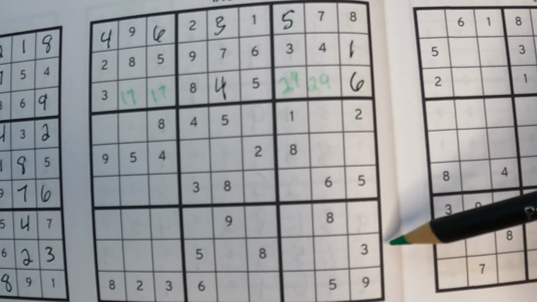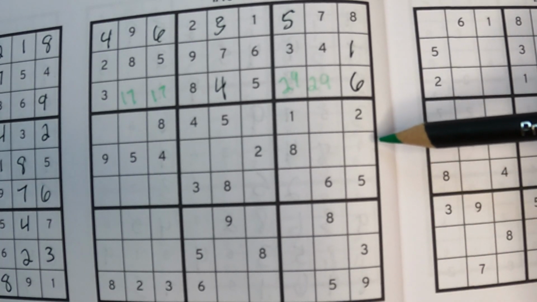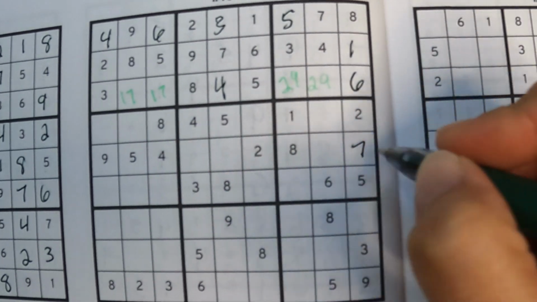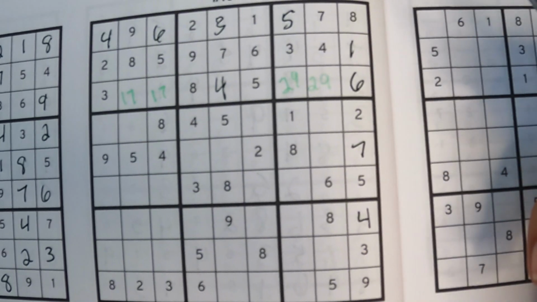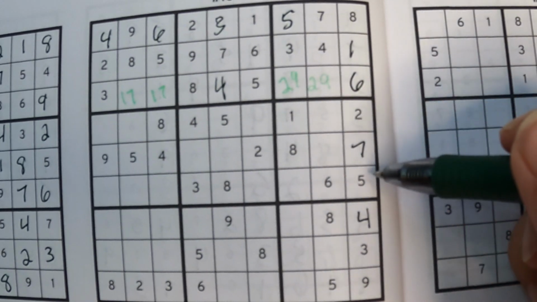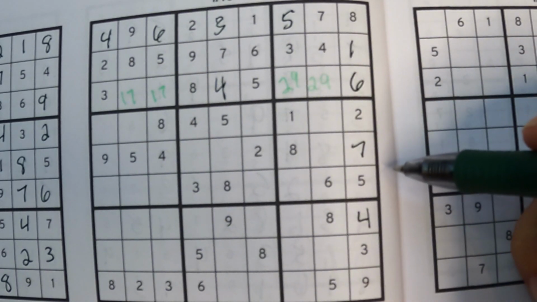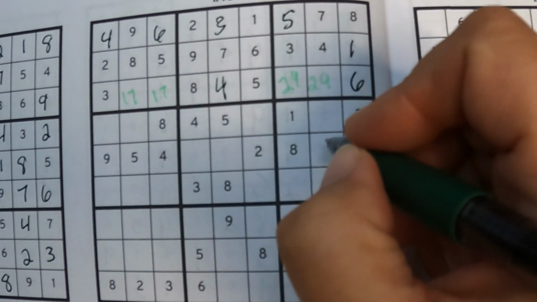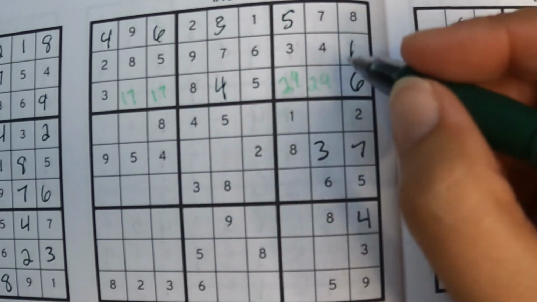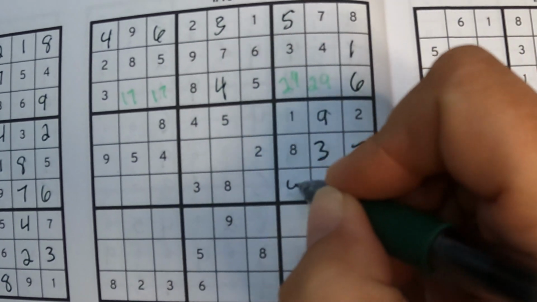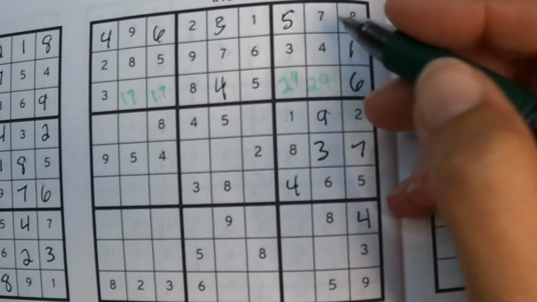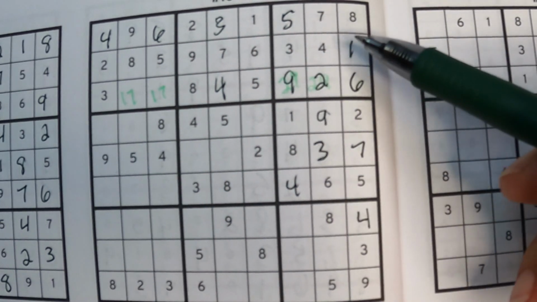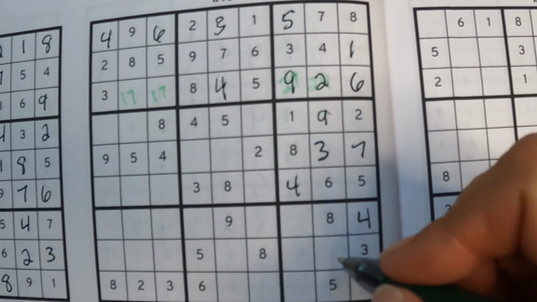For this column now, we're missing 4 and 7. We've got a 4 here, so 7, 4. For this box now, we're missing 3, 4, and 9. We've got 4 and 9 here, so this is our 3. 4 here, so 9, 4. That 9 makes this our 2, 9. For this column now, we're missing a 1.